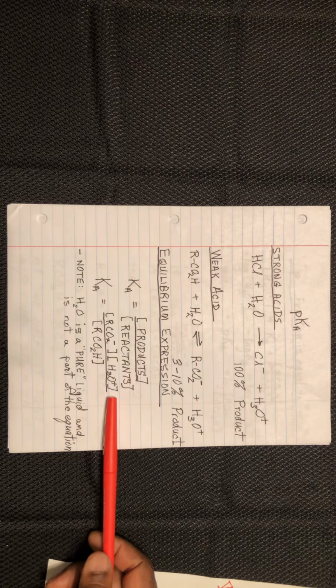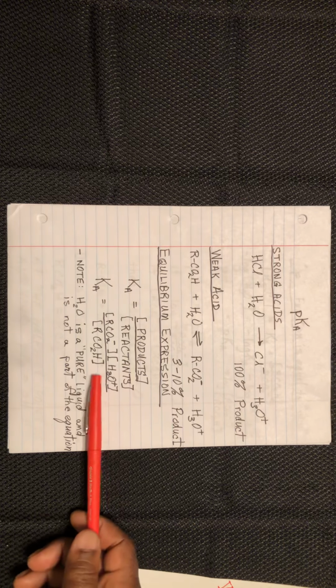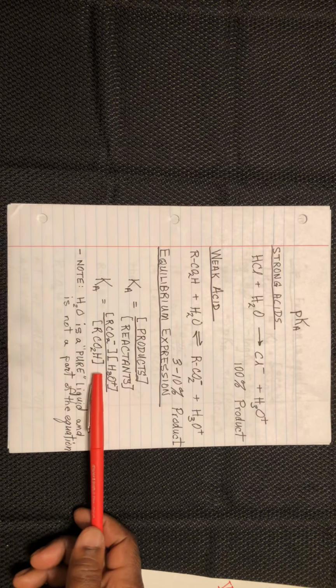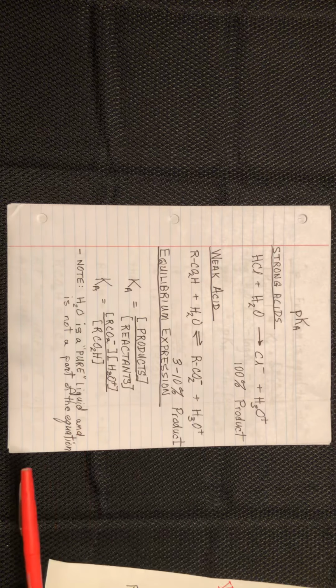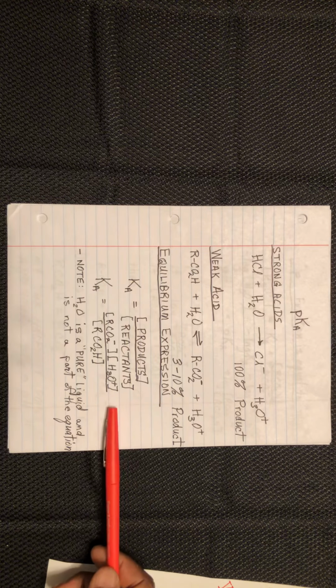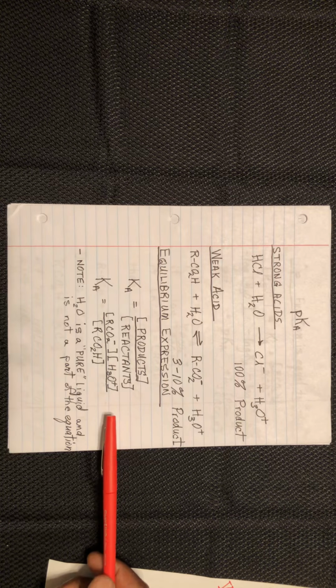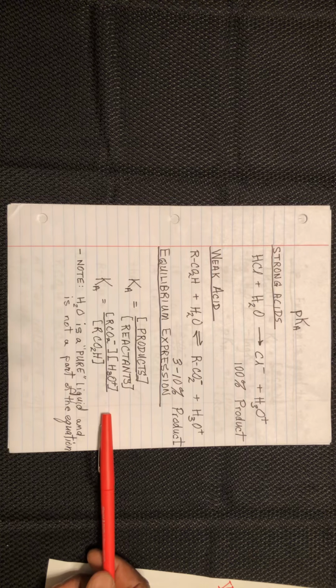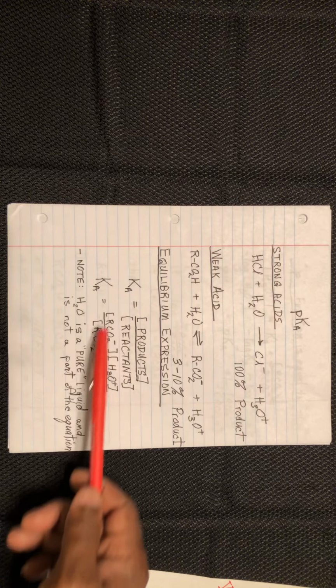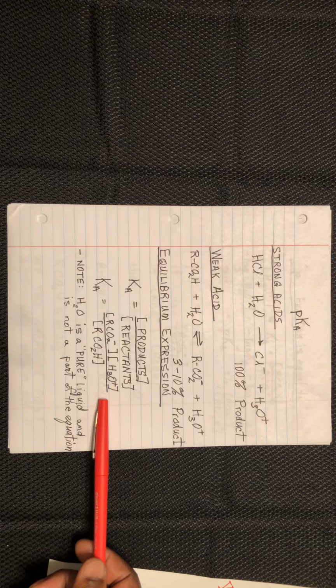That's what these brackets mean. And then our reactant. And notice that water was not included. When we have equilibriums, pure liquids and pure solids are never included in the equilibrium. So this is our equilibrium expression.